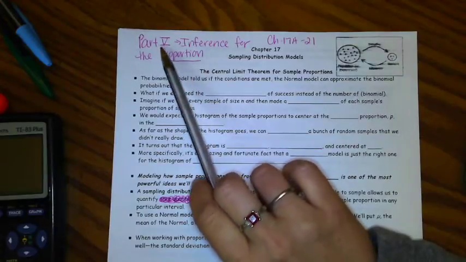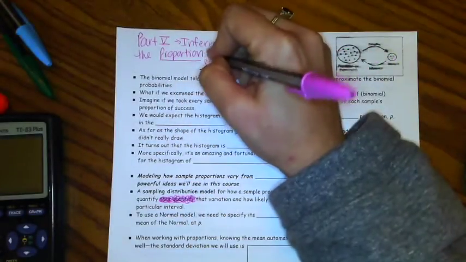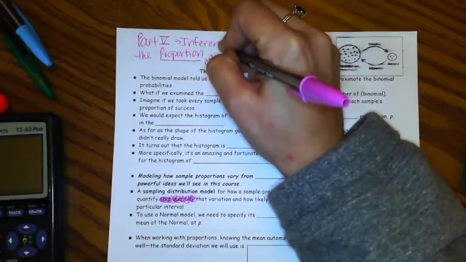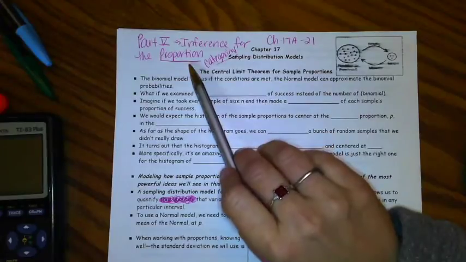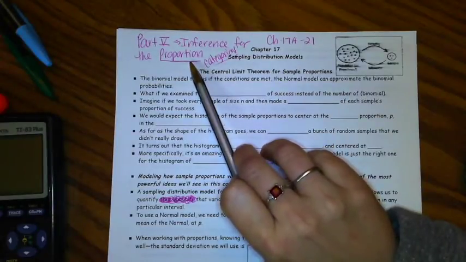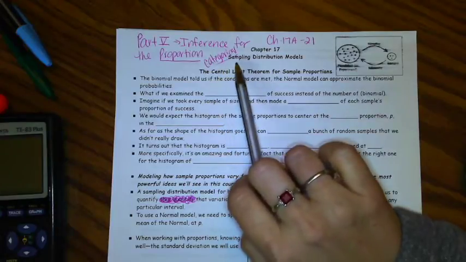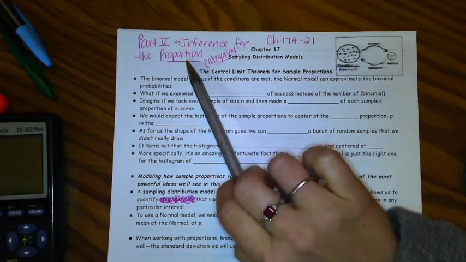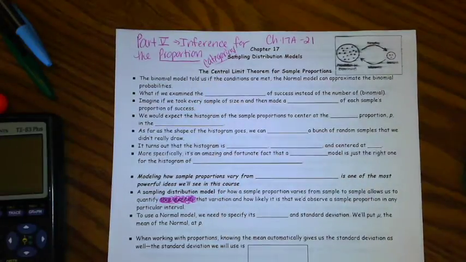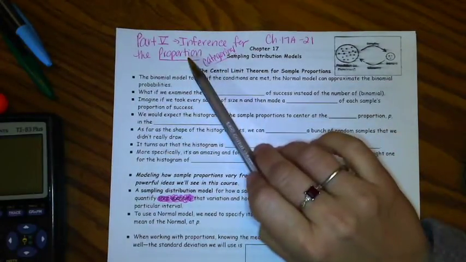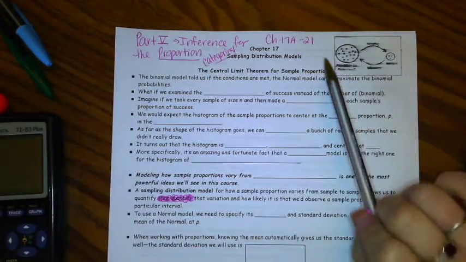This unit, part 5, is all about inference for the proportion. So we're only going to be talking about categorical data. For proportions, that's categorical data. Remember, proportions, same thing as percentages. If we were doing numerical data, we would be doing inference for the mean, not the proportion. So make sure you know that you summarize categorical data with a proportion or a percentage, and quantitative data with a mean or an average.